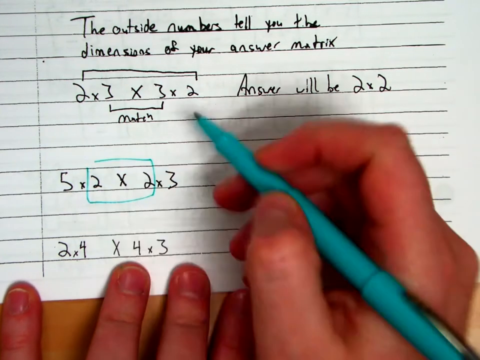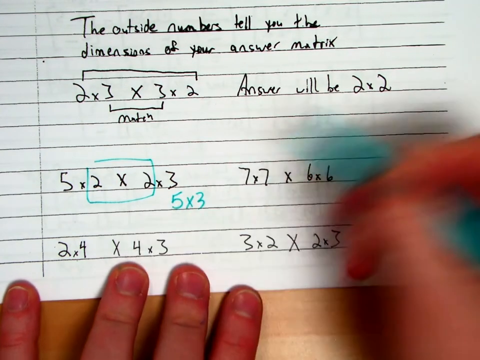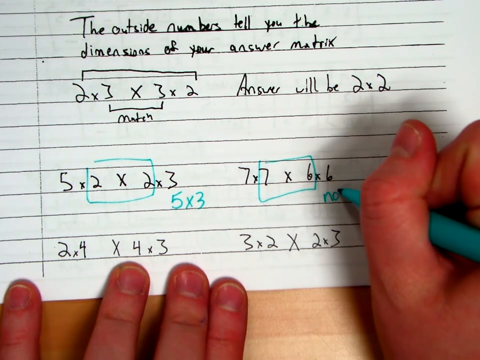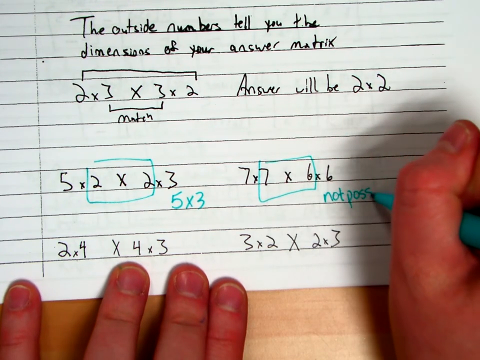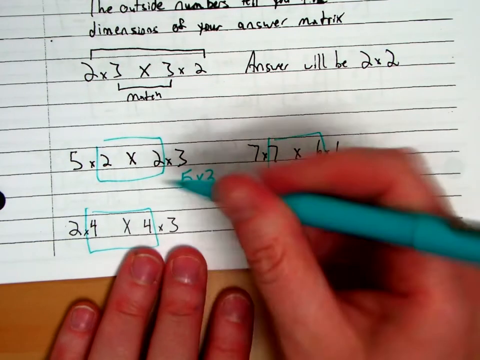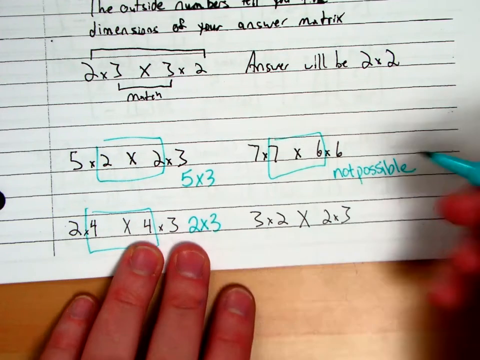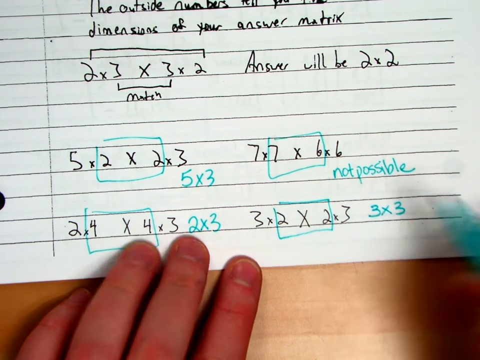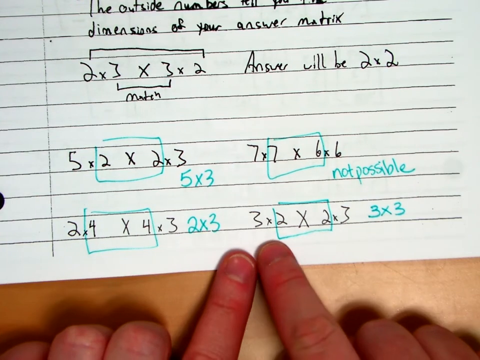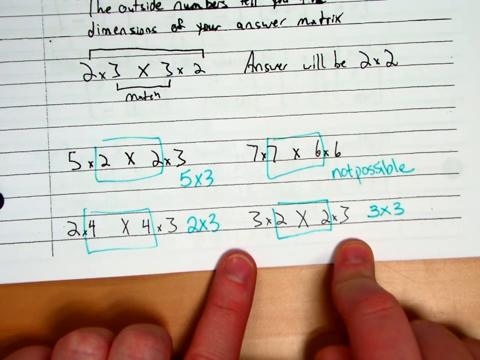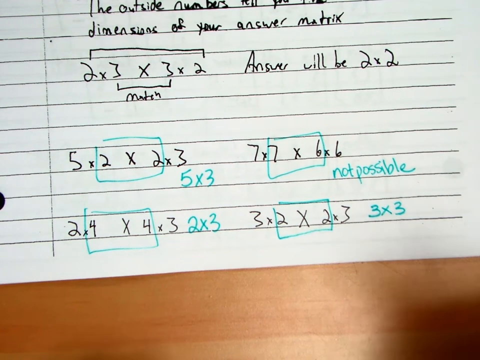These match, so my answer is a 5 by 3. These don't match, not possible. These do match, so this is a 2 by 3. These match, so my answer is a 3 by 3. And the reason why we have to look at the rows and the columns is we're going to take the first row times the column of the second matrix. So that's why we get our new answers to be the dimensions that they are.